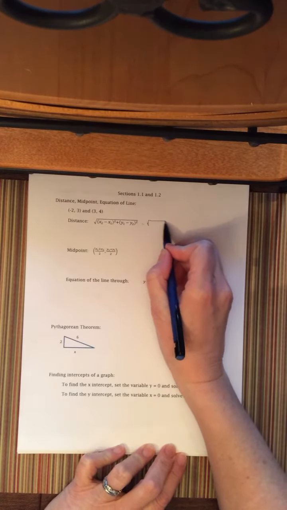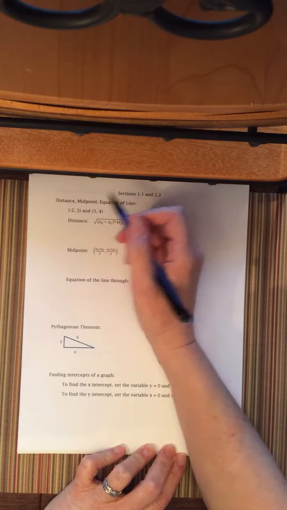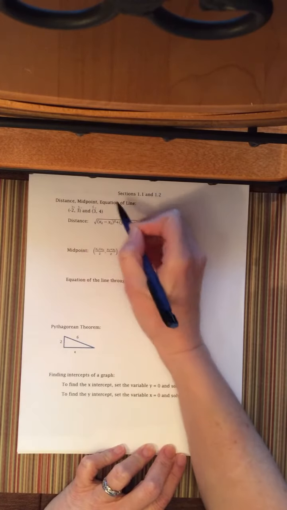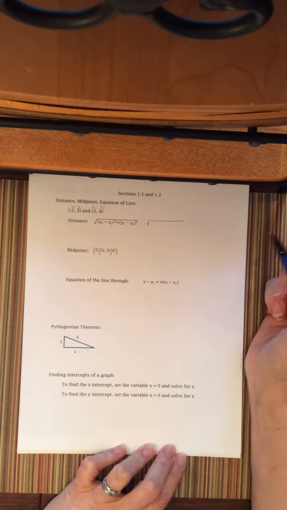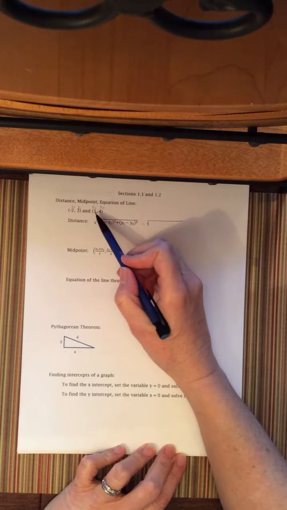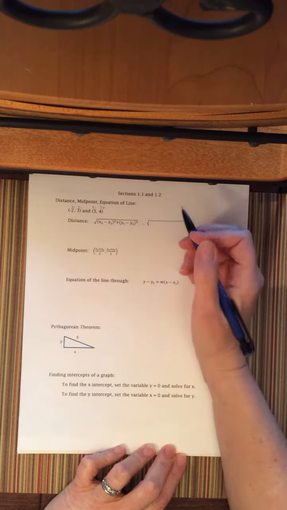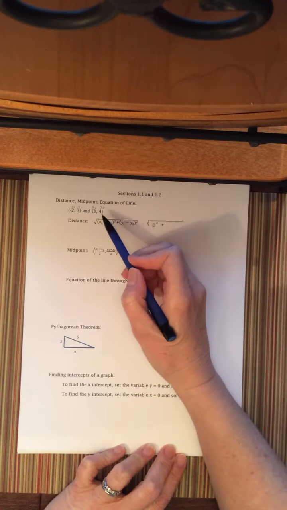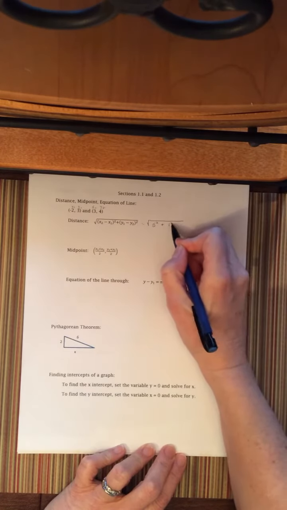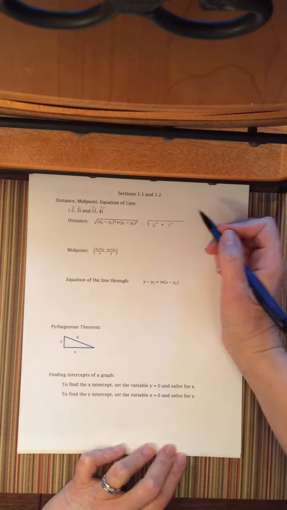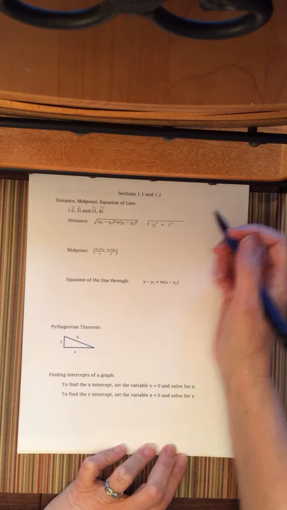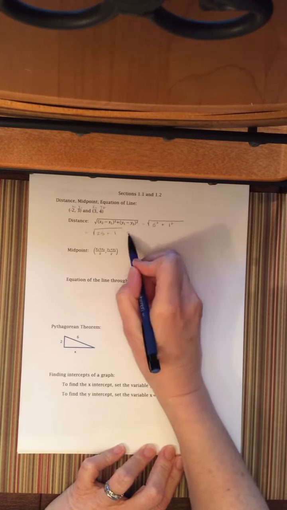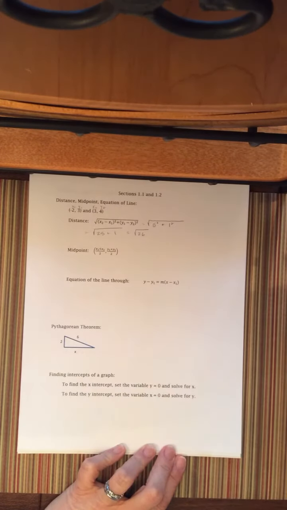So we would take the square root of, if we call this x1, we can call this x2. We call this y1, we can call this y2. And so we're really going to subtract our x values. 3 minus -2 is 5. And then add on 4 minus 3, which is 1 squared. Now, order of operations tells us that we want to square before we add. So we're going to get 25 plus 1, and we're going to say the square root of 26.